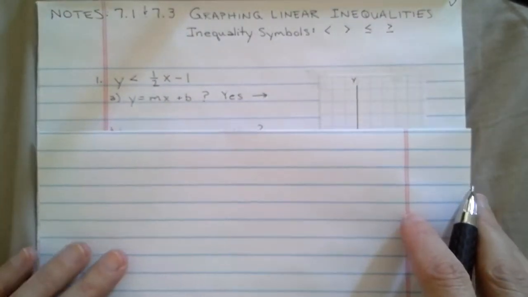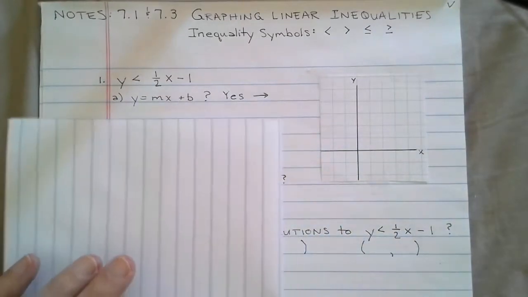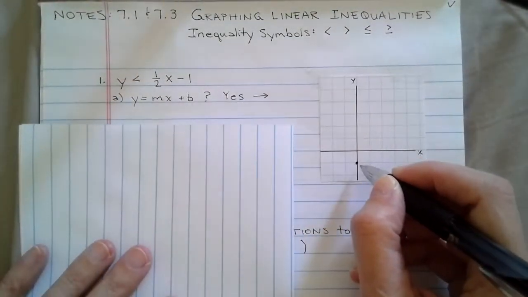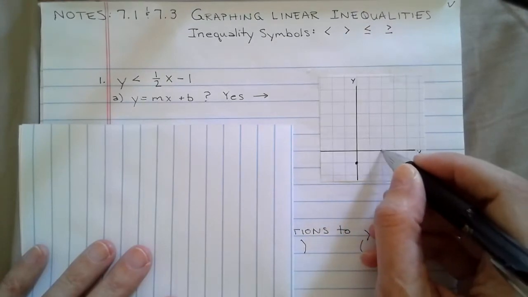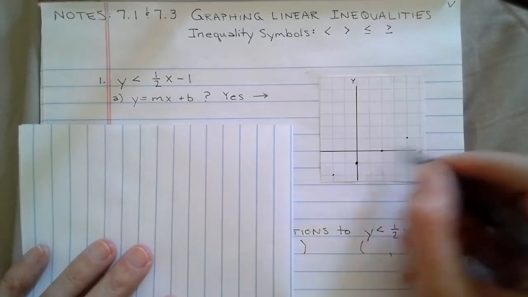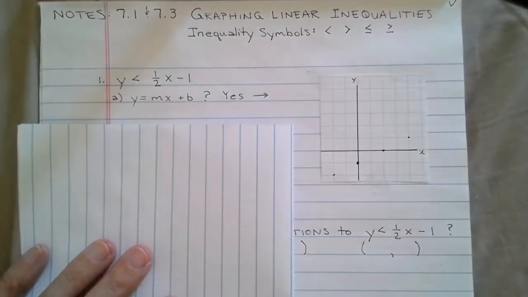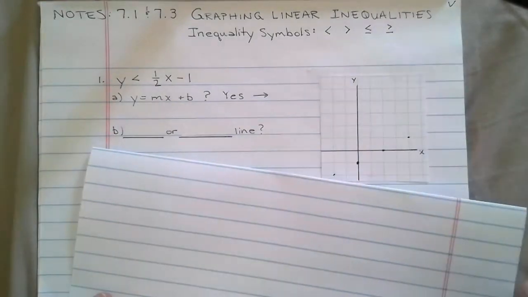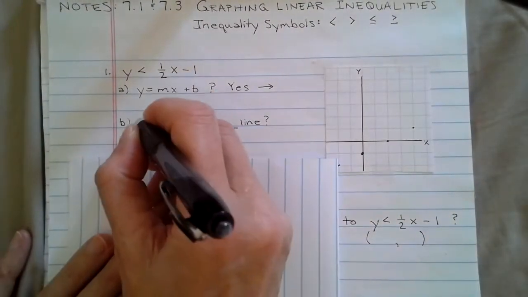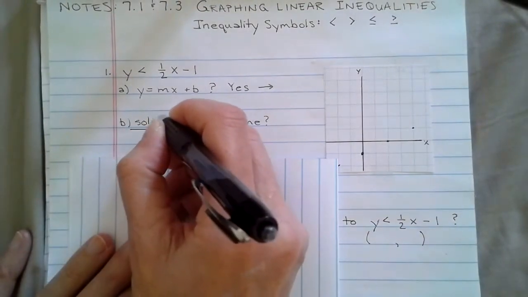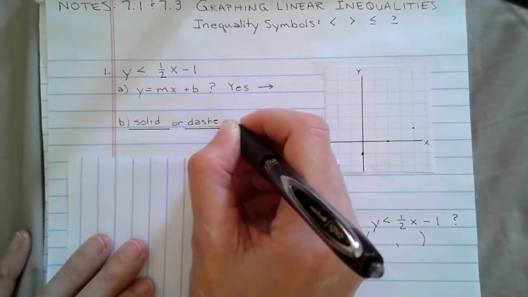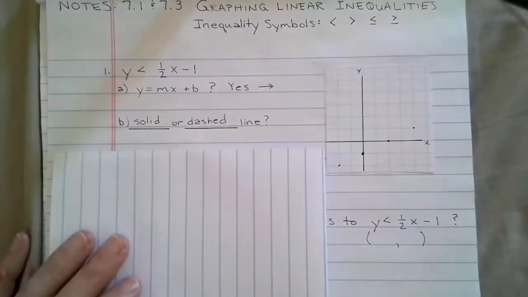So I'm going to go ahead and graph the y-intercept, which is -1, and then I'm going to count the slope up 1/2. I can do that all day long if I want. I don't want. And then we can connect the dots. Now stop yourself, because that's the next question. When you connect the dots, would you expect that we should use a solid, that means unbroken, line, or a dashed or dotted line? CK12 calls them dashed.